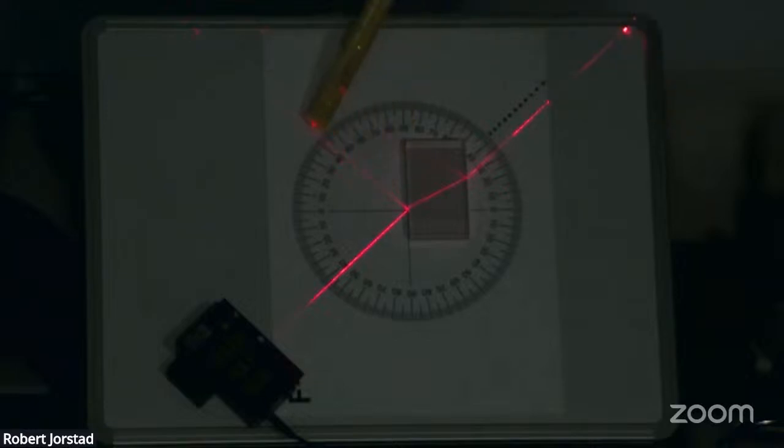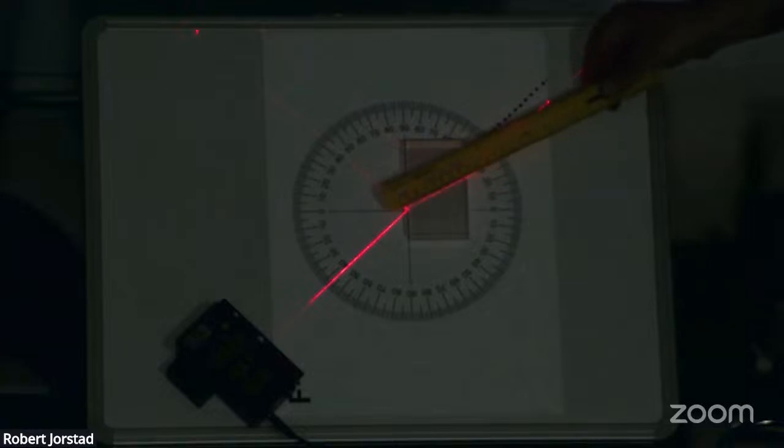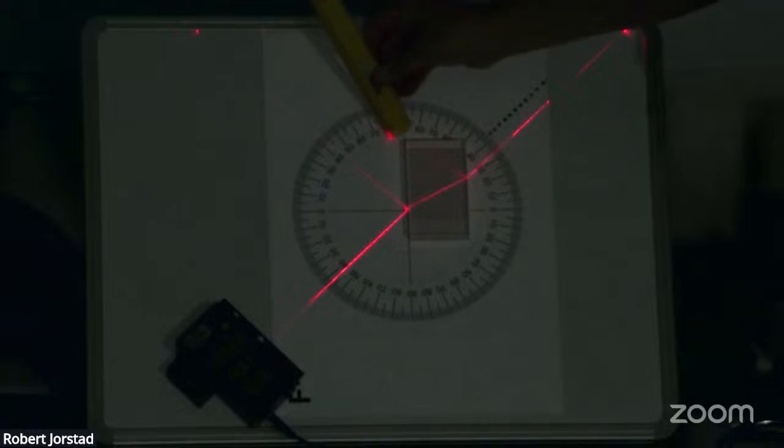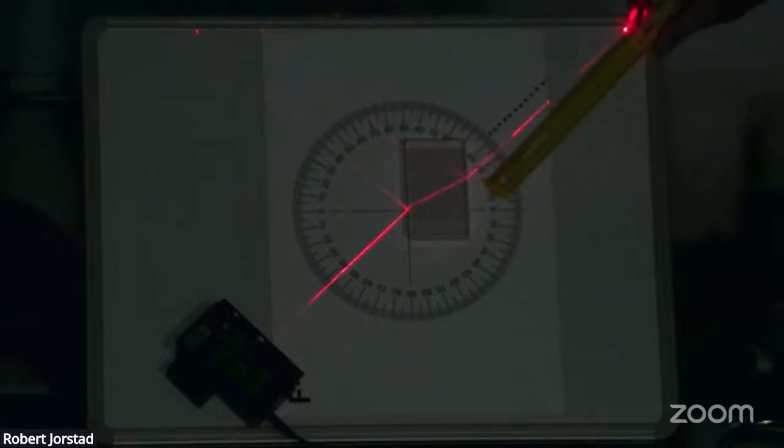There's a reflection off the front surface. Then this light comes through. This is approximately 25 degrees here. And then notice there's a reflection off the back surface. Some of that gets refracted out. And then there's the output beam on the back side of the slab.